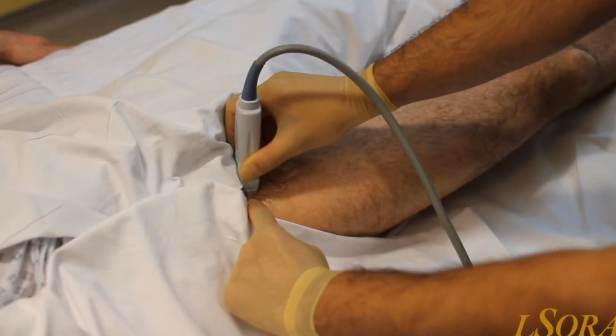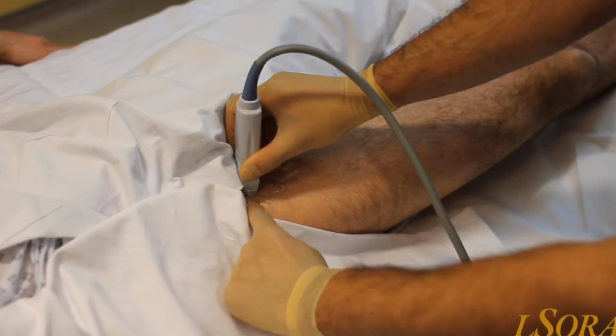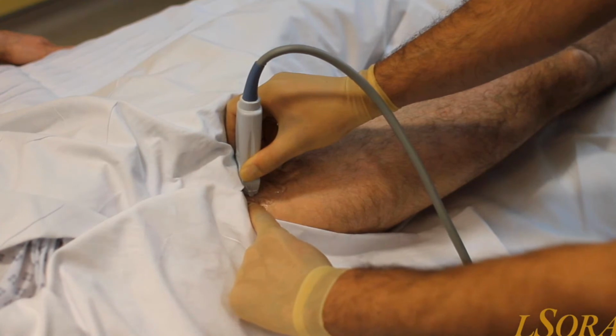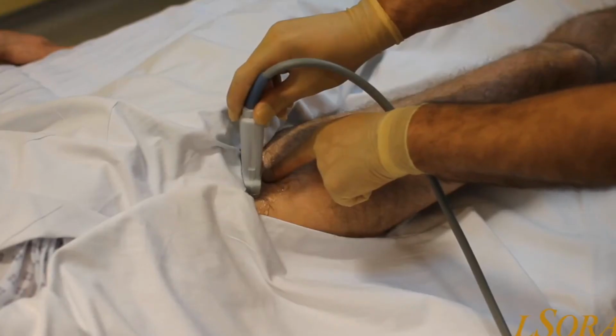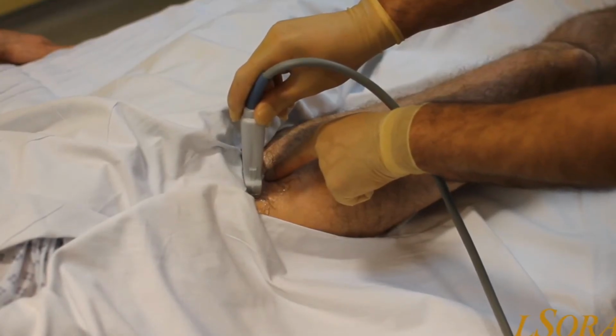This is a demonstration of the needle insertion point for in-plane needling, with the needle coming in from the lateral aspect of the probe, aiming to keep it in line with the ultrasound beam. For out-of-plane needling, this is an example of the needle insertion point in relation to the probe.